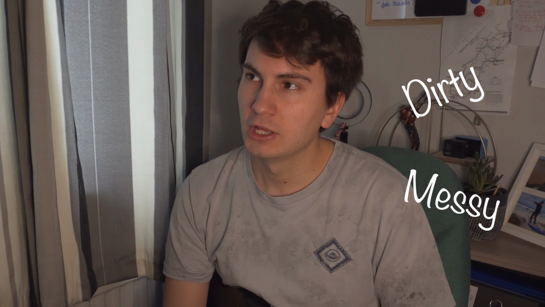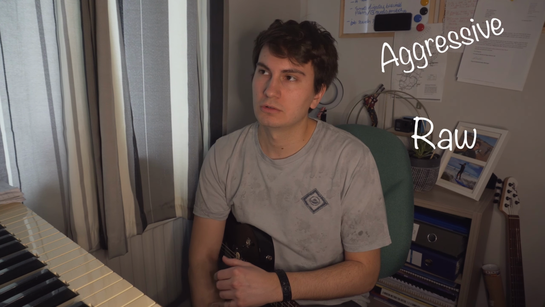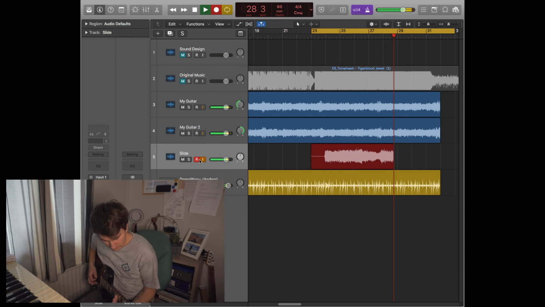I've stacked two overdrive pedals for this to give it a bit of a dirty, messy feel. I'm not trying to be perfect with the slide on it. I just wanted to give it that aggressive, raw, bit of a nasty feel. This isn't an excuse to cover up my awful slide playing, but I think it has a cool effect, so let's just give it a go. I quite like that fall at the end, where I was sliding out the neck.